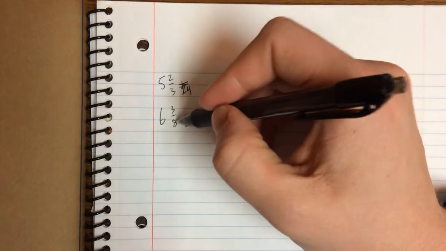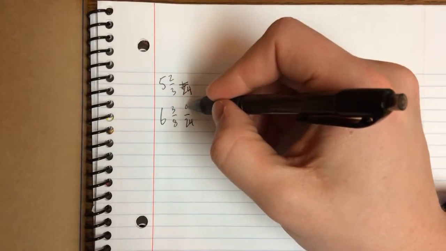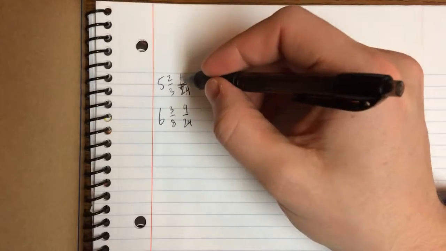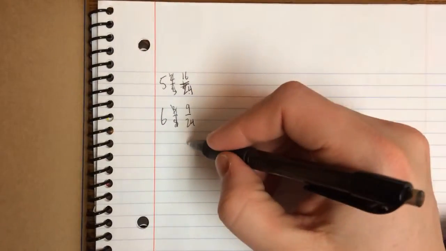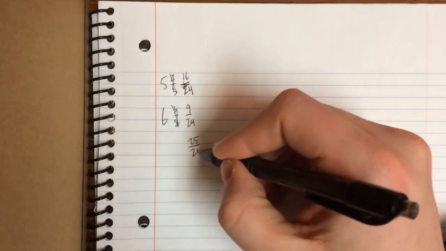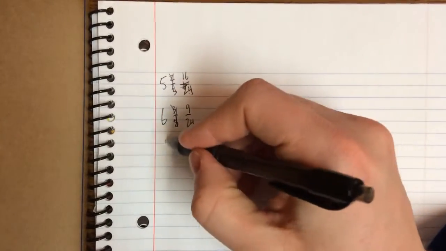To get from 8 to 24, I multiply by 3, so 3 times 3 would be 9. To get from 3 to 24, I multiply by 8, so 2 times 8 would be 16. So I've rewritten that as 16 over 24, and this is now 9 over 24. Now I can just add my 24ths together. 16 plus 9 is 25 24ths. 5 plus 6 is 11.